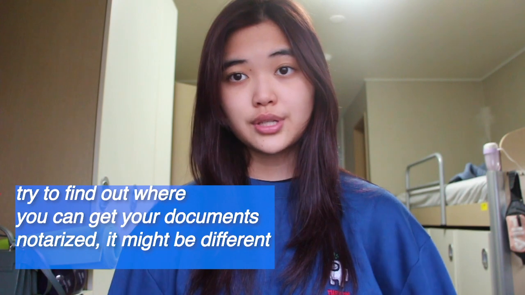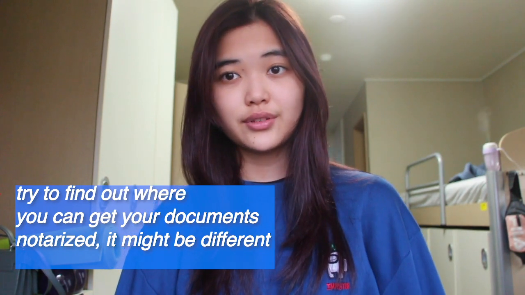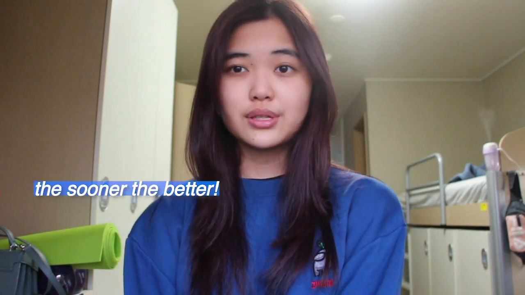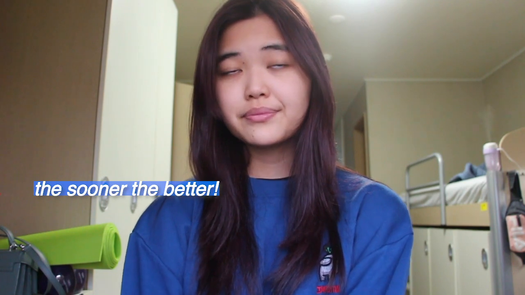I think you have to double check if your school provides the service, because for some of my friends, the school provided the service to get your documents notarized. For me, I had to do it myself, so I went to the embassy, and it took 5 days. Some of my friends went to an actual notary place and it took only a few minutes. So it depends on your area. I think you should do it as soon as possible, once you find out.